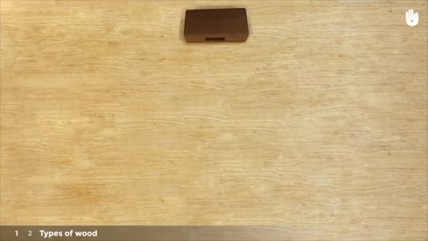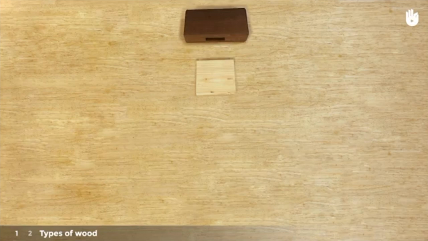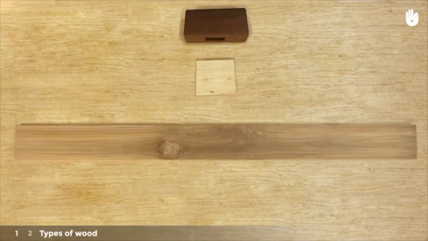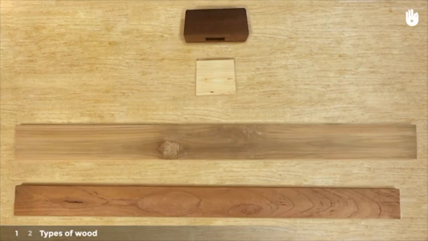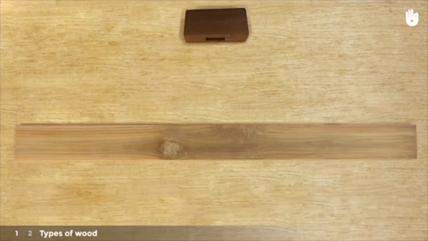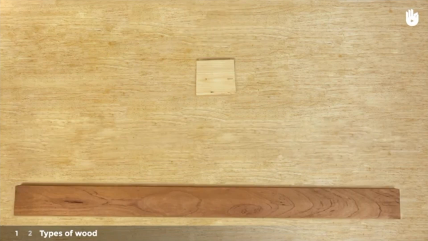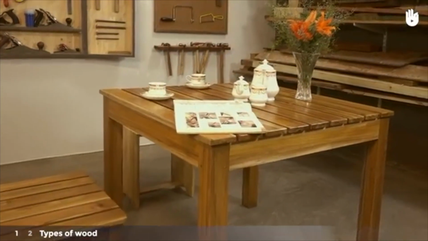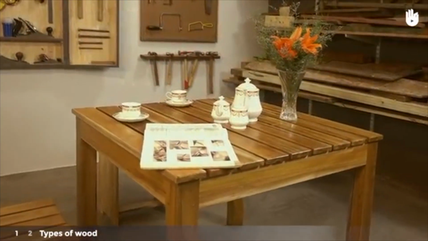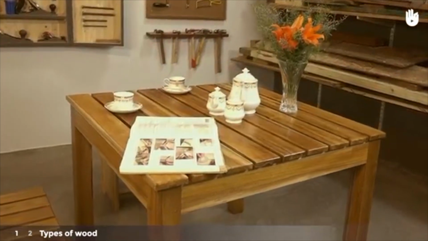A rosewood mallet head, a piece of pine, a board of teak, and a board of red cedar, all placed on a table made of rubber wood. Woods can be classified in 2 broad categories: hardwood and softwood. Hardwood refers to timber harvested from broad-leaved, flowering trees like rosewood and teak.